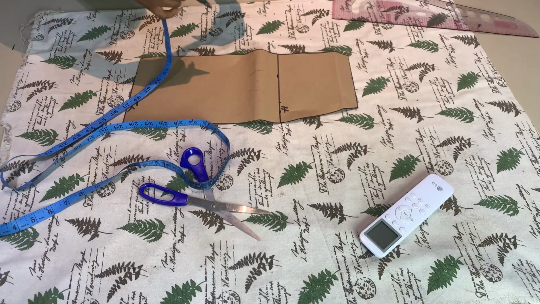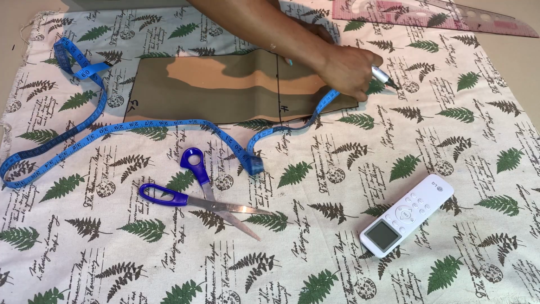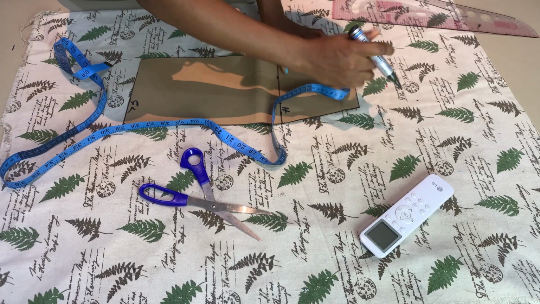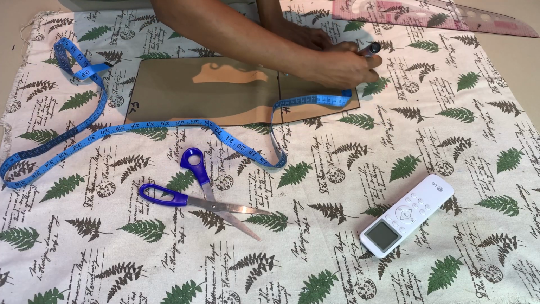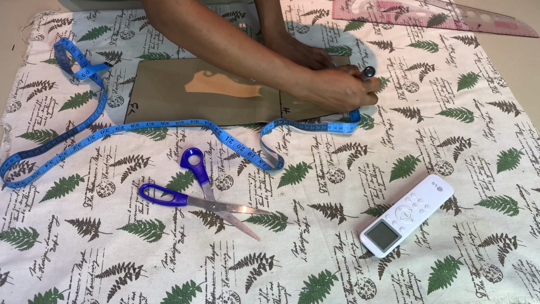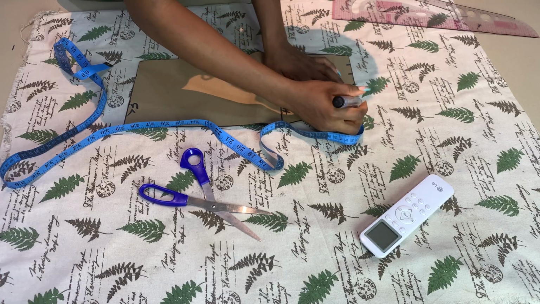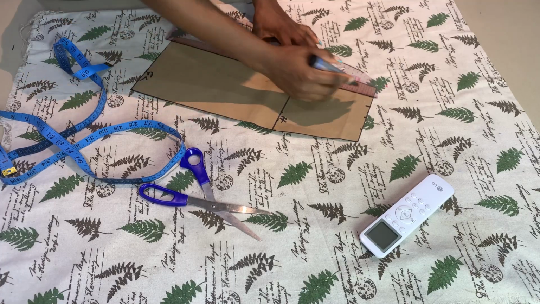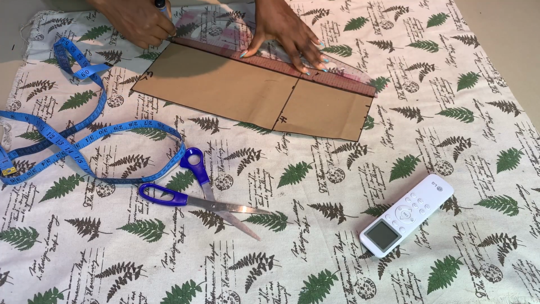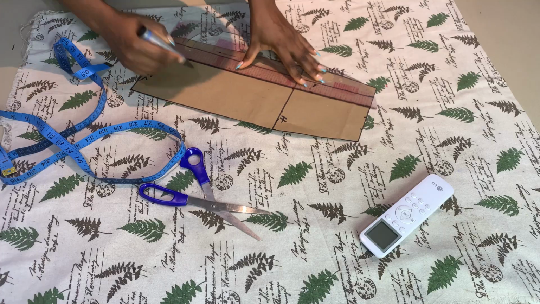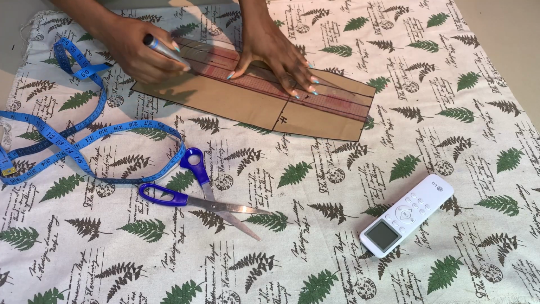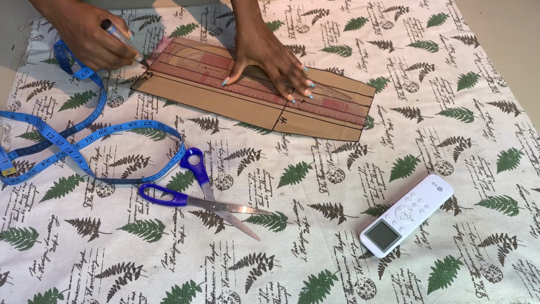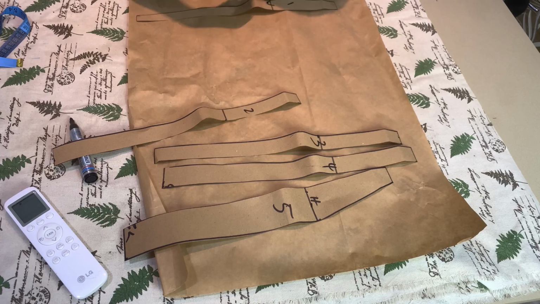For this part now, I had to slash and spread because there's a split. So I have to spread it by 1 inch and then join it to the end, just like I'm doing, and then cut it.